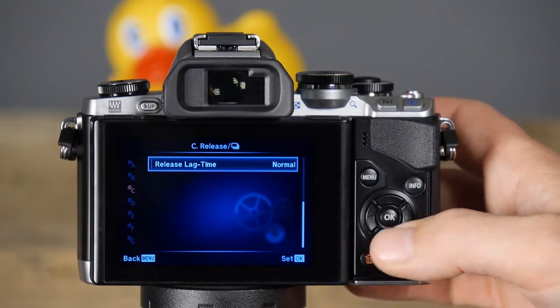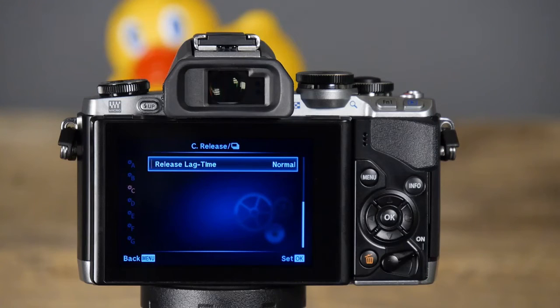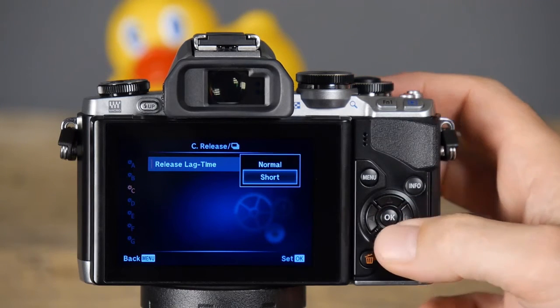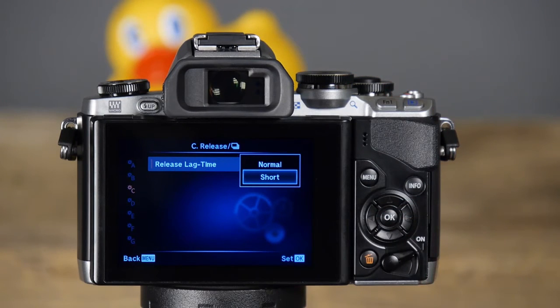The last menu item in the Release custom menu is Release Lag Time, with options for short and normal. When short is selected, the time lag between the shutter button being pressed completely and the image being taken can be reduced. Note that the battery life will be depleted more rapidly when short is selected.